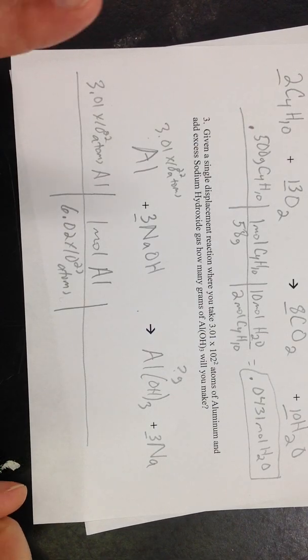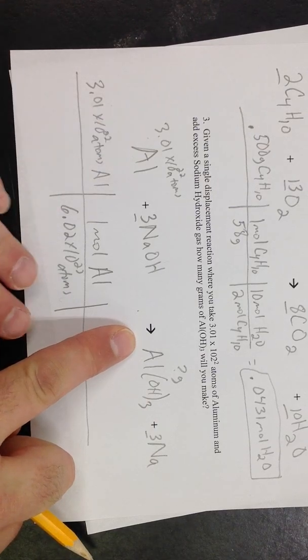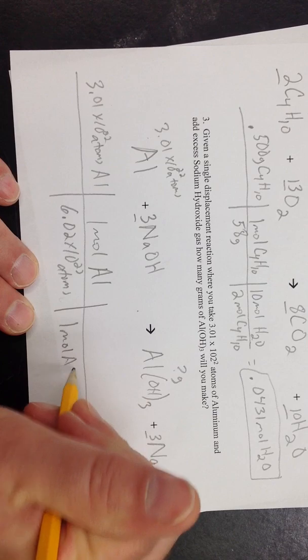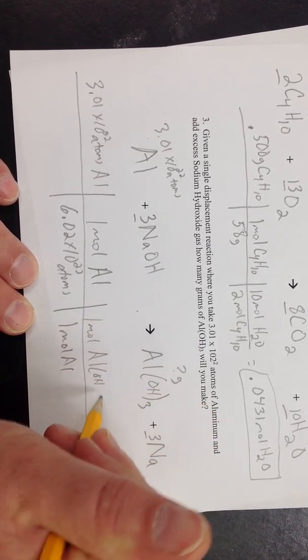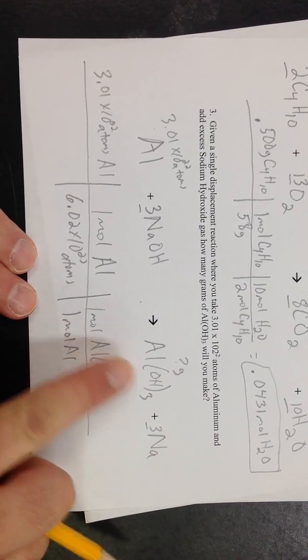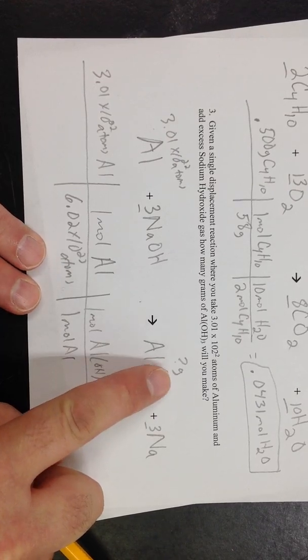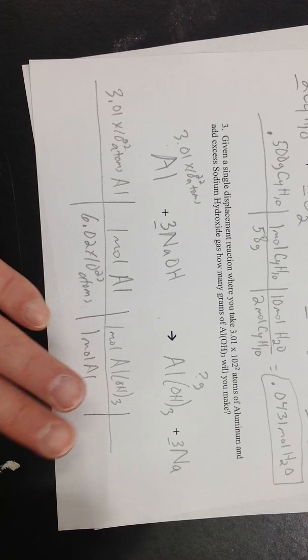You need 2 fingers here. 1 mole of aluminum, 1 mole of aluminum hydroxide. We got very lucky there. 1 mole of aluminum, 1 mole of AlOH3. Are we done? Well, they're asked for grams in the question. See why that road map is so important? The grams and moles, nope. So we got one more last step.